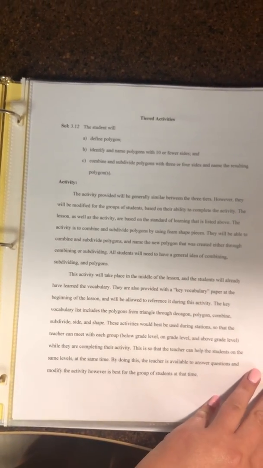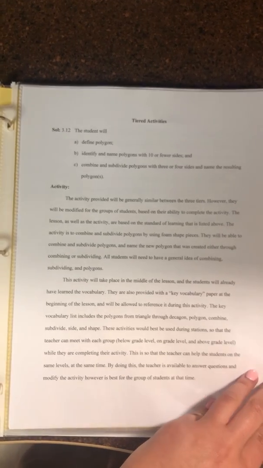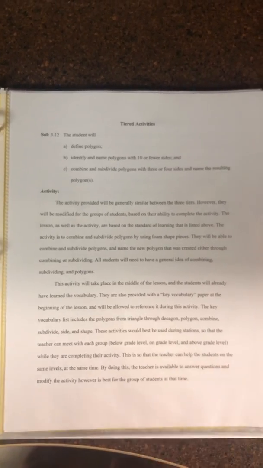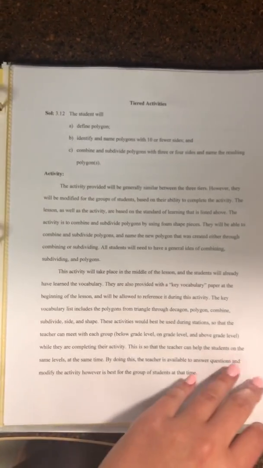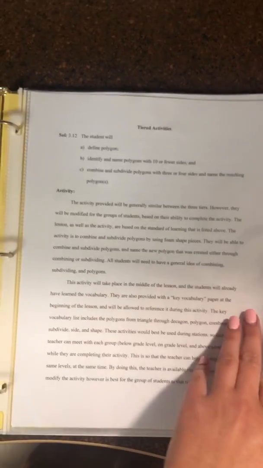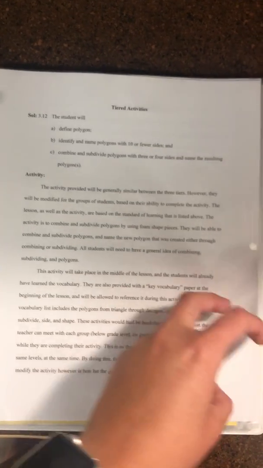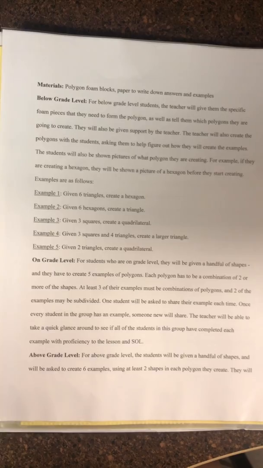And I would also have this take place during stations or centers so that the teacher can meet with each group, which is below grade level, on grade level, and above grade level, so that she or he could kind of be in charge of what they are doing and see how well they're doing with each thing.